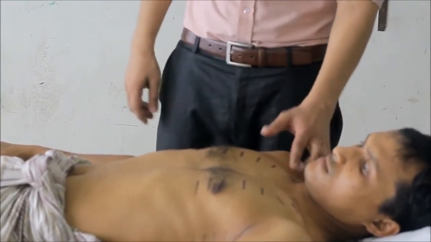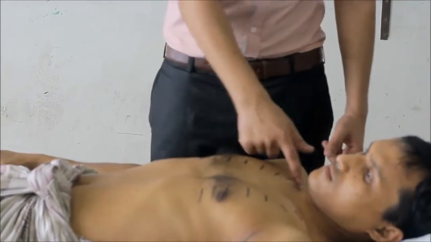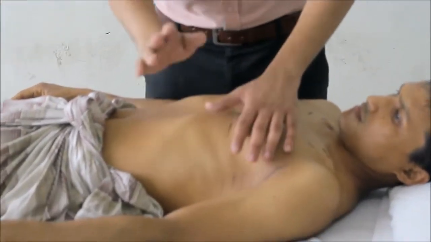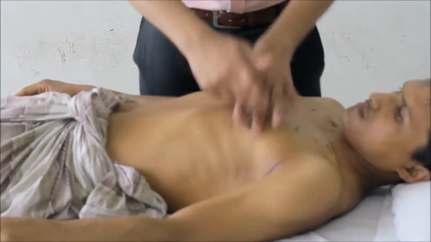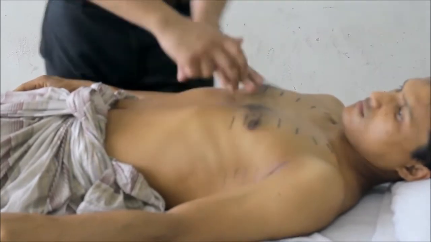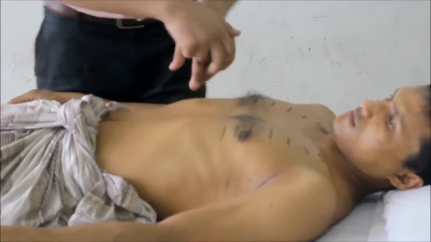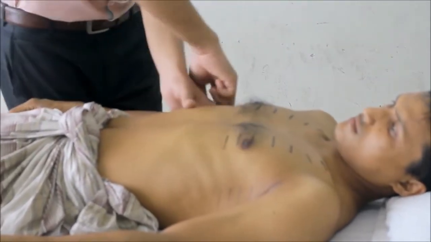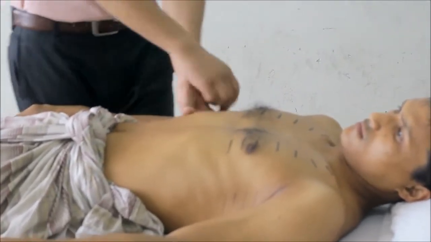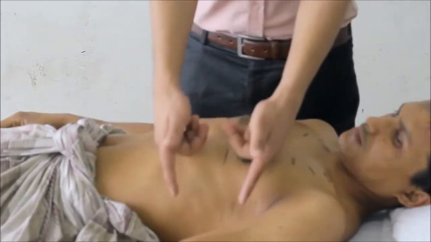You percuss over the clavicle and then the 6 intercostal spaces, 7 times percuss over here, and then percuss in the mid axillary line 4 times. So we percuss here 7 times and here 4 times.